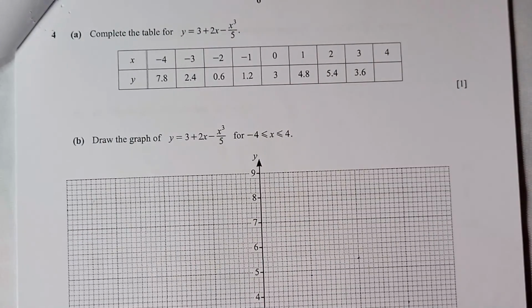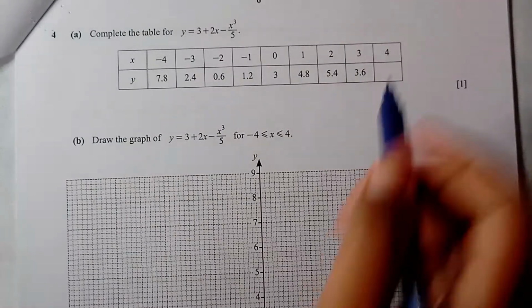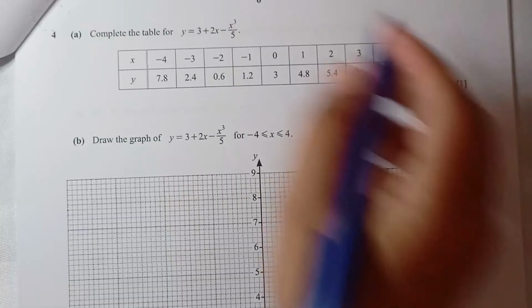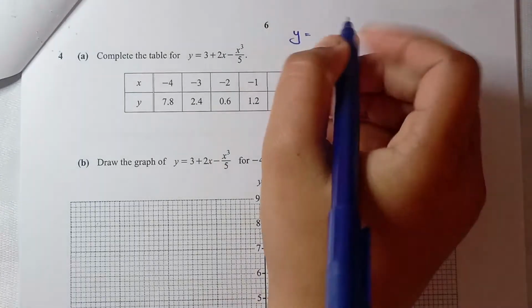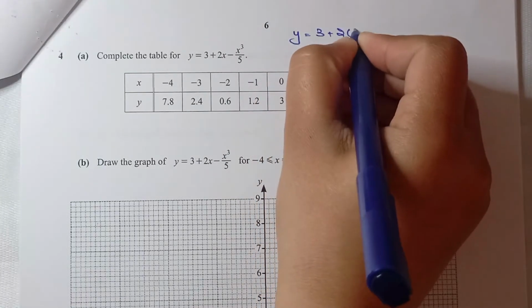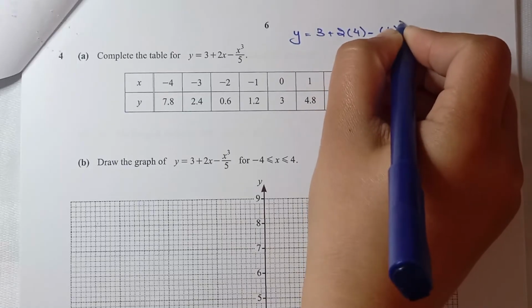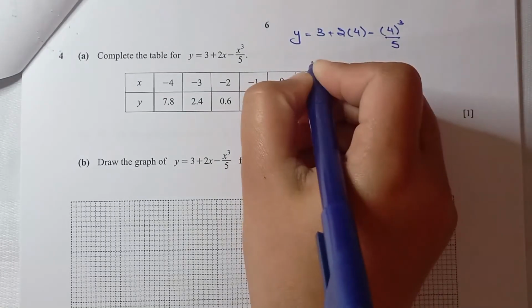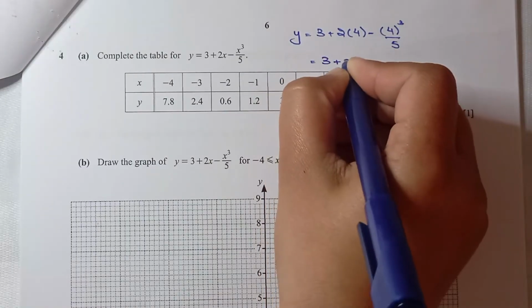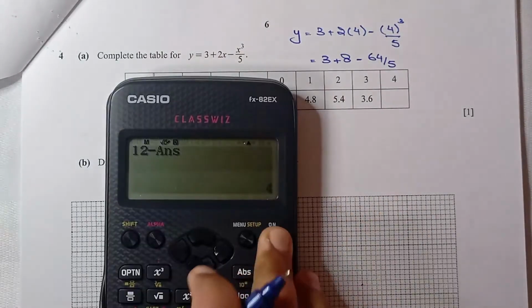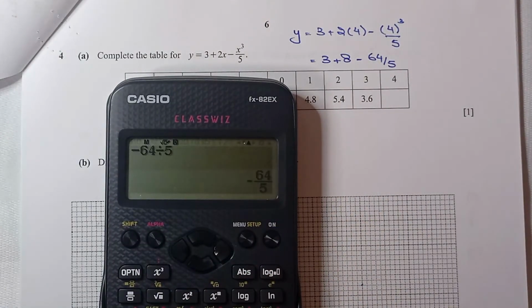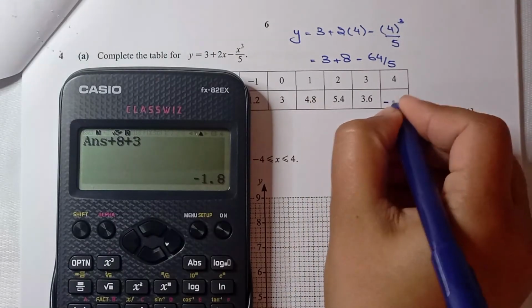Question number 4 in A part, complete the table for the given function. So as we can see, we need to find the y when x is 4. So just substitute x equals to 4, y would be equals to 3 plus 2 times 4 minus 4 cube over 5. So we have 3 plus 2 times 4 is 8 minus 4 cube is 64 over 5. So let's do it. Negative 64 divide 5 and then add 8 and add 3. This would be minus 1.8.